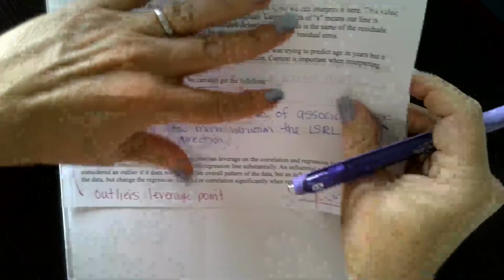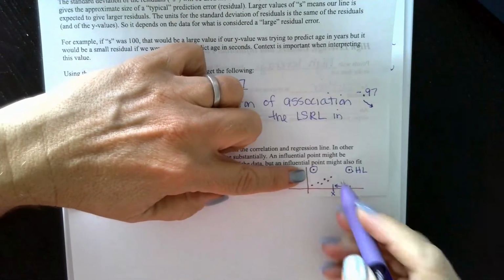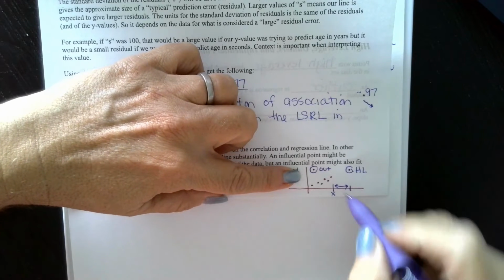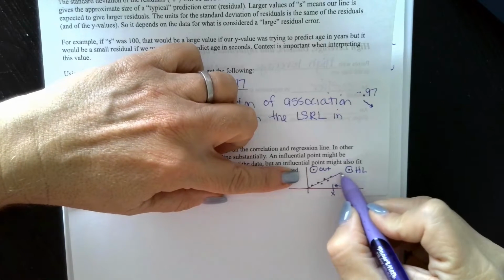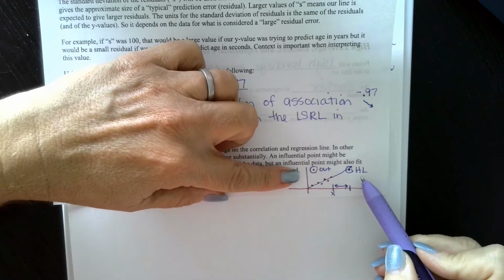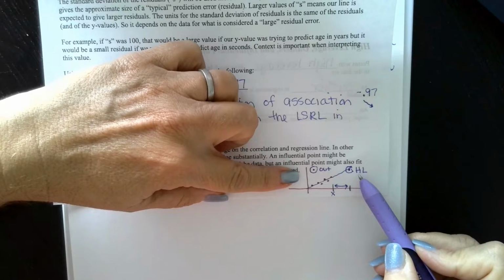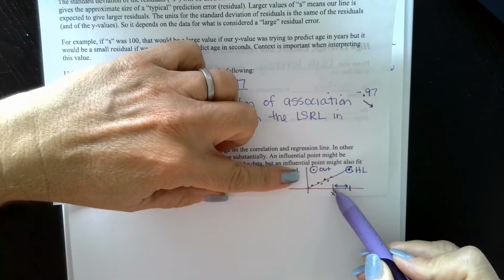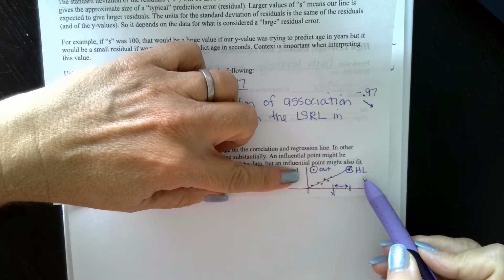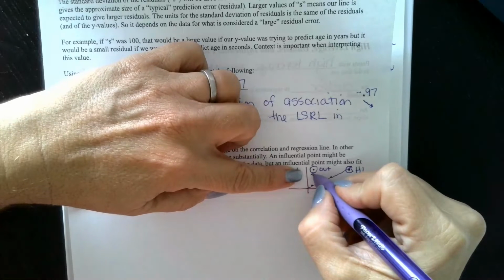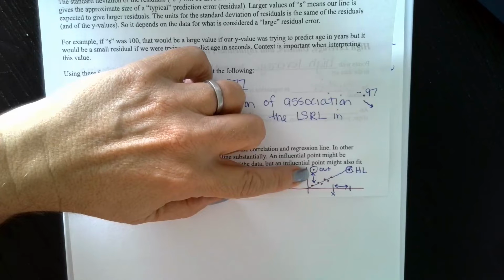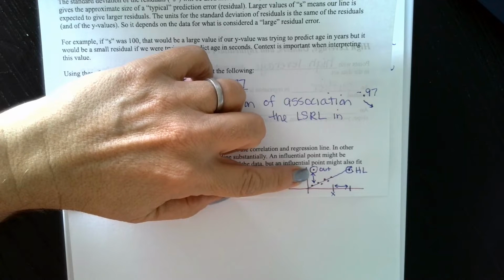So let's go back here. This point would be an outlier. What happens is, if I look at my best fit line, and my best fit line looks like this, a high leverage point falls on the best fit line. But when it falls on the best fit line, it's away from the majority of my X data, so we call this high leverage. This point does not fall on my best fit line, and it has a large residual. So because it has a large residual, we're going to call this point our outlier.